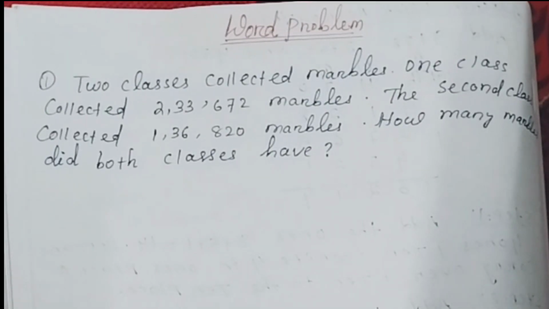So today we are going to discuss word problems. Okay, you know how to add, but what is a word problem? There are some questions you have to solve. It means you may add something, you may subtract something. So here we are going to do some addition.